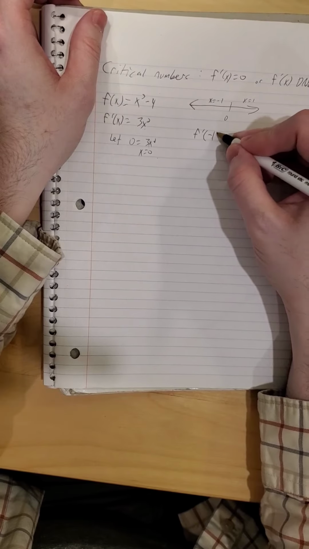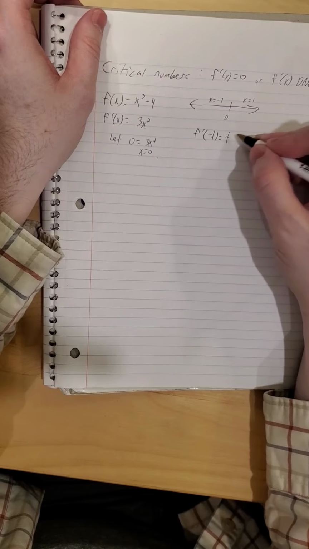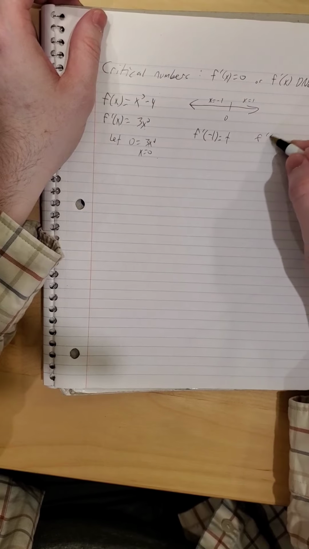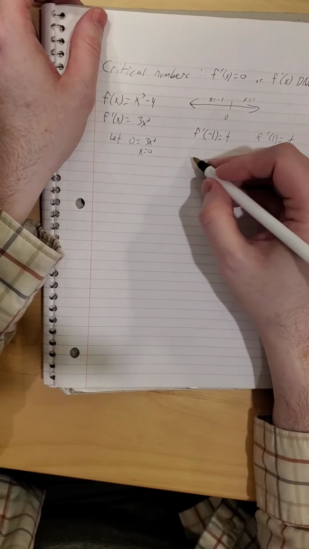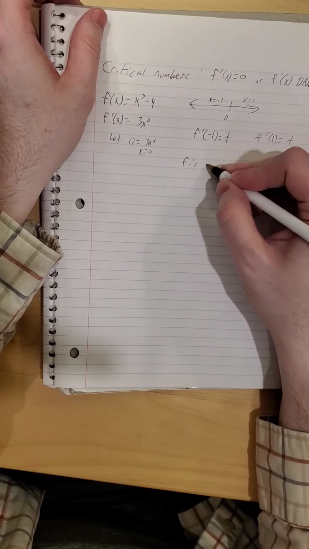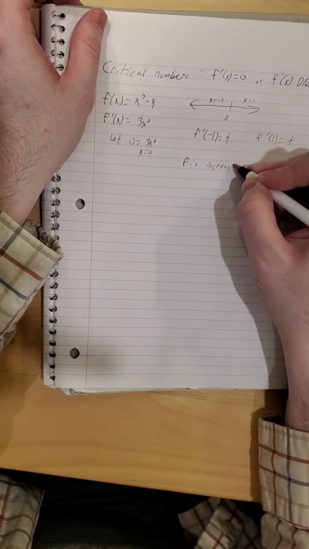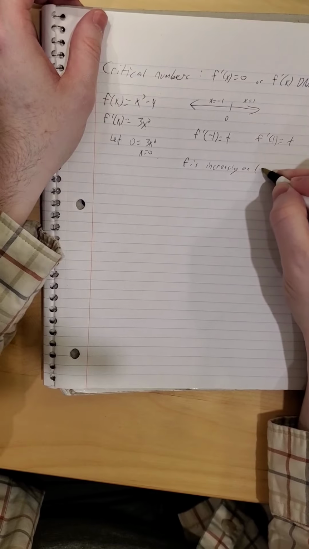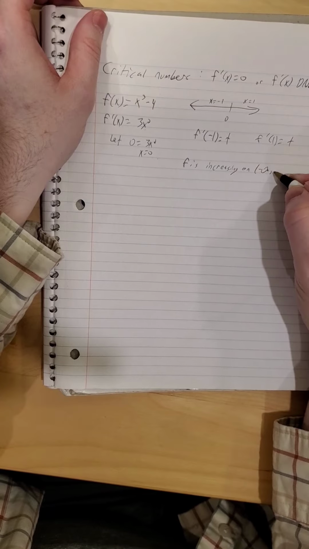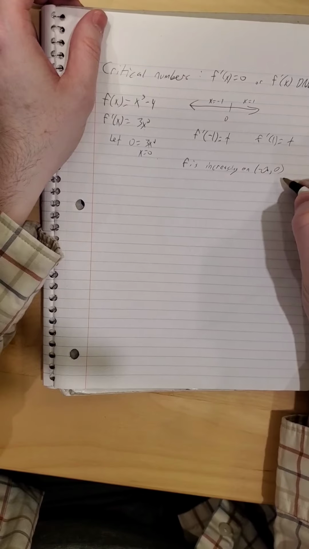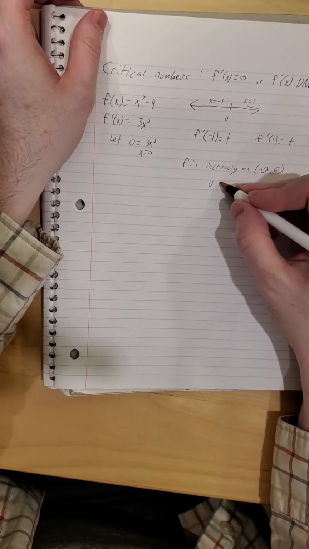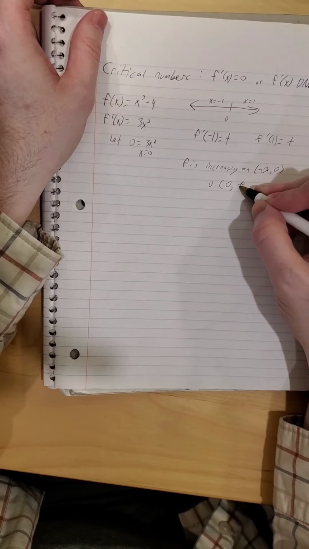So f prime of -1 is +3. F prime of +1, also a +3. So f is increasing on negative infinity up to 0, and also on 0, infinity.